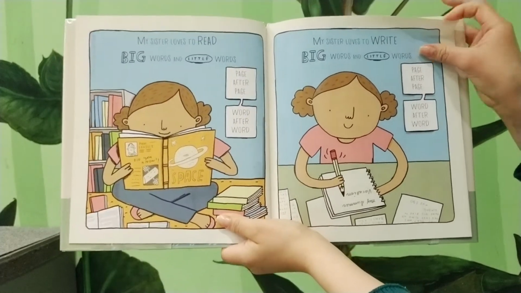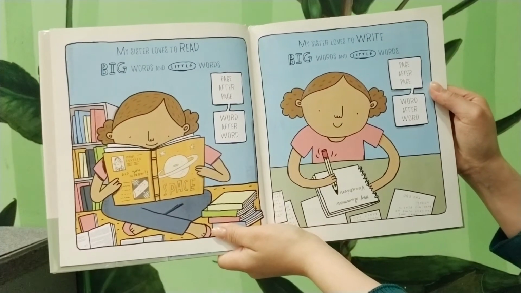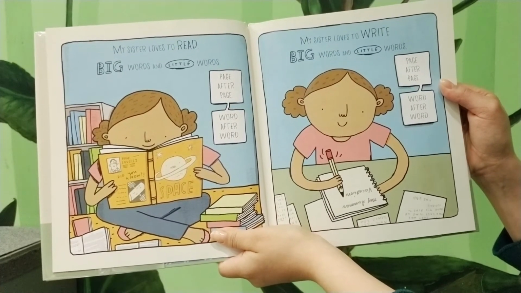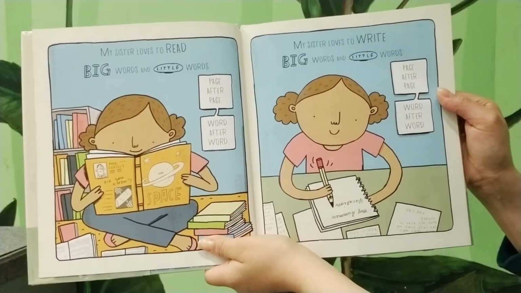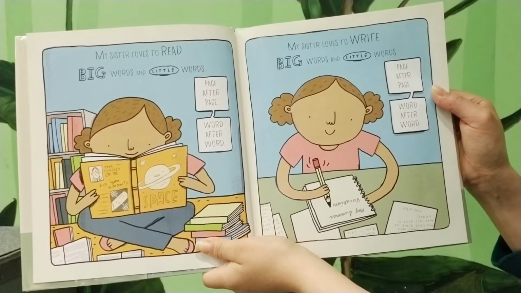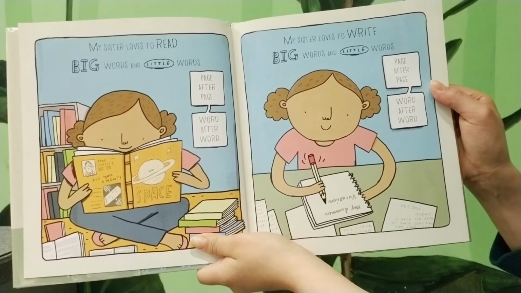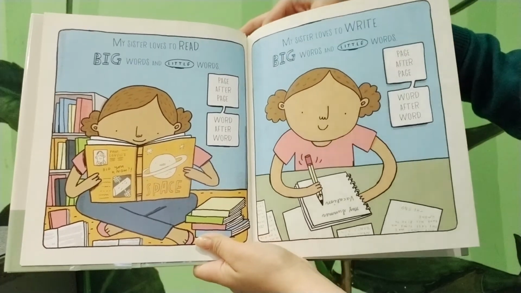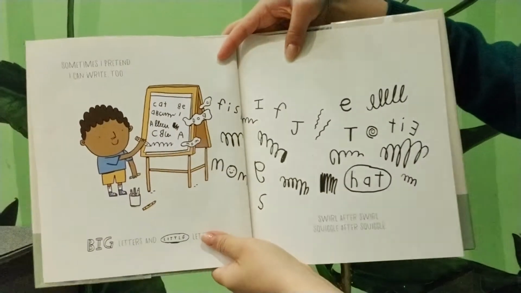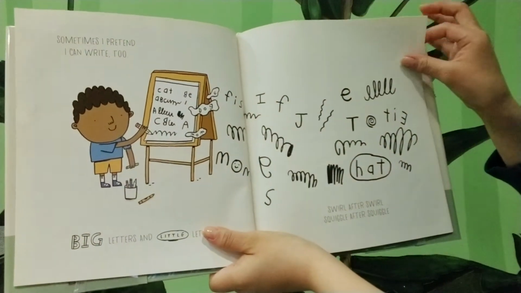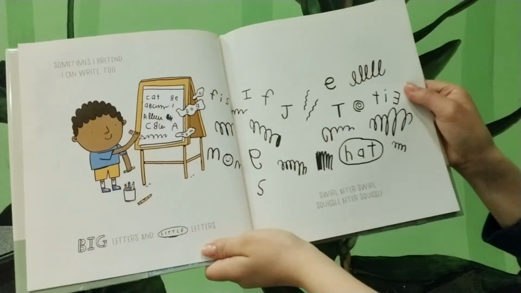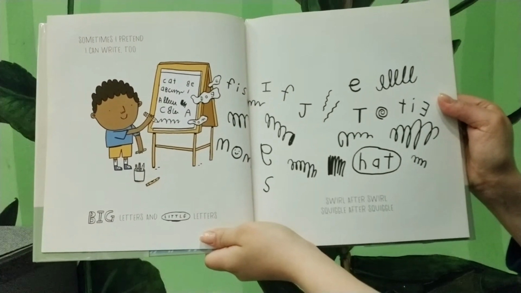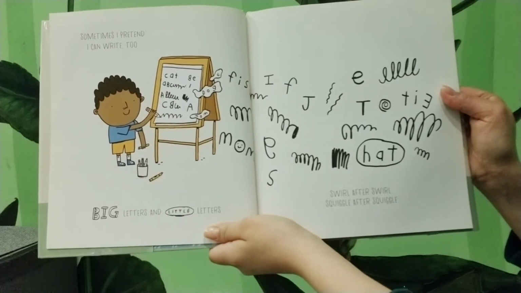My sister loves to read. Big words and little words. Page after page, word after word. My sister loves to write. Big words and little words. Page after page, word after word. Sometimes I pretend I can write too. Big letters and little letters, swirl after swirl, squiggle after squiggle.